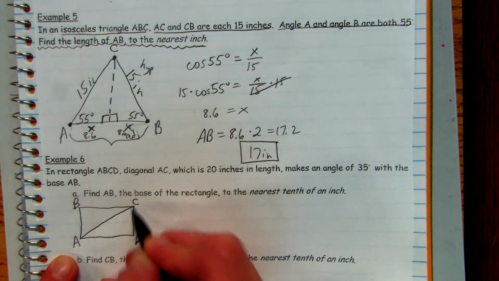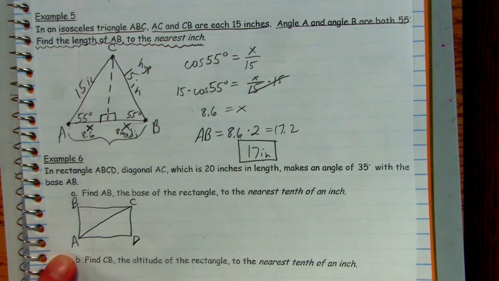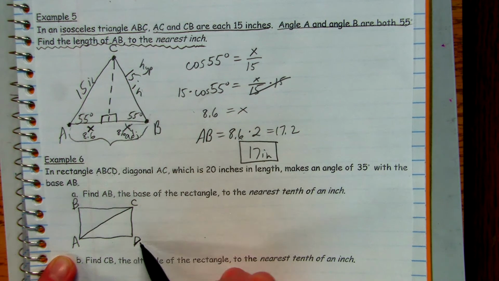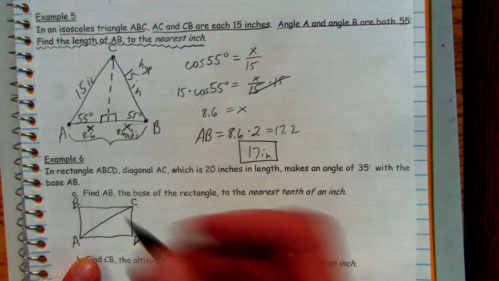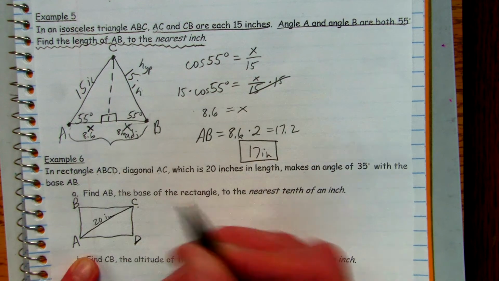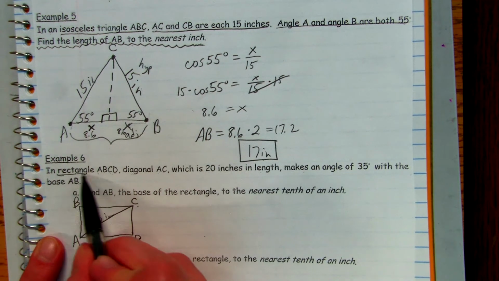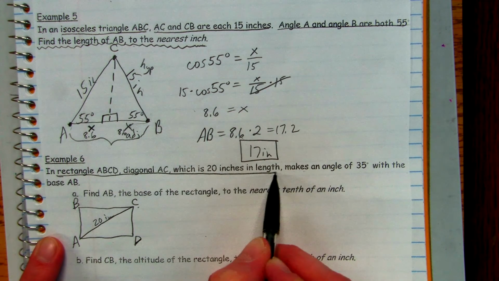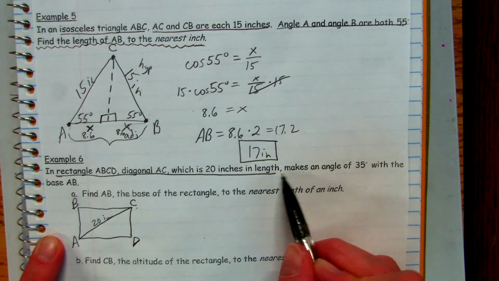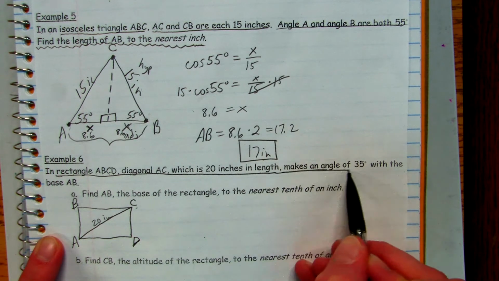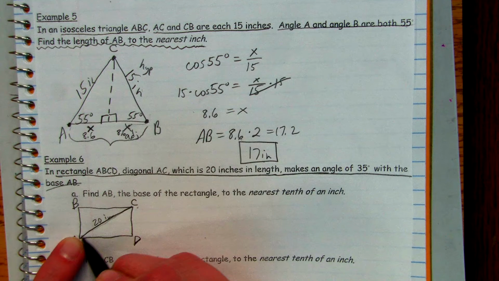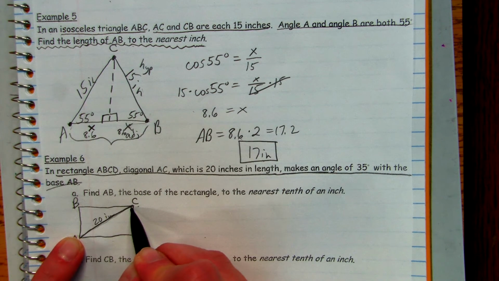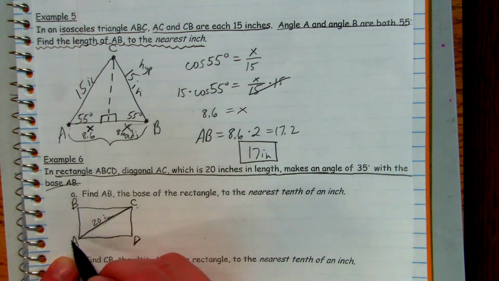So if you cannot draw diagonal AC, you have to relabel this. So A, B, C, D, I just went clockwise. We drew in the diagonal, and it tells us the diagonal is 20 inches. So we just got all of that good information from right there. And it makes an angle of 35 degrees with the base AB. So they're still talking about the diagonal AC makes an angle of 35 degrees with the base AB.